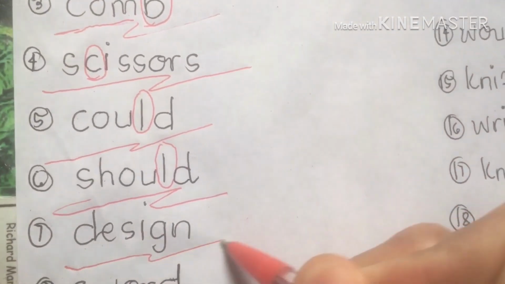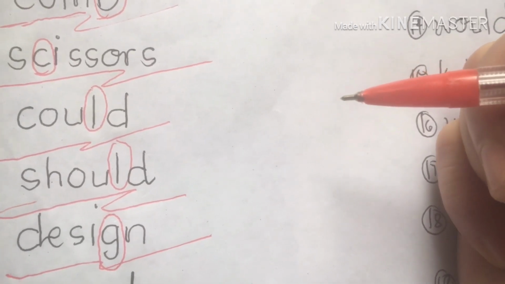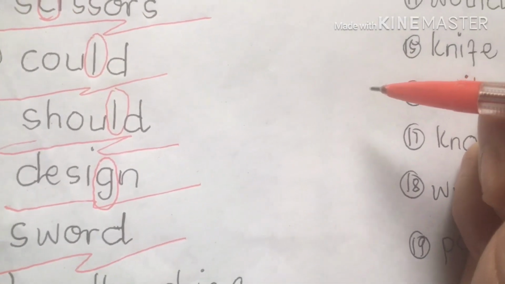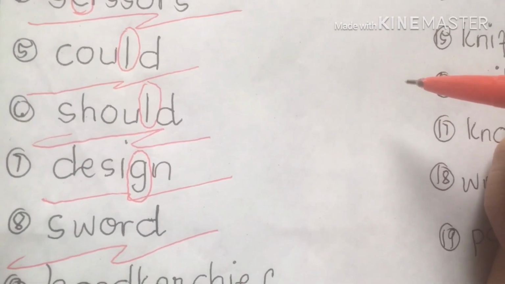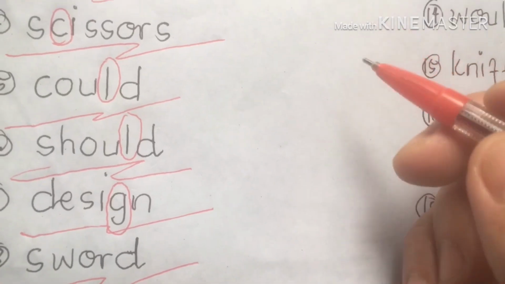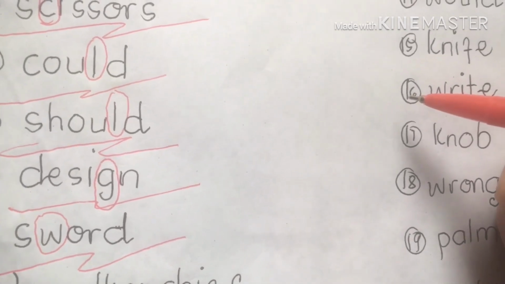Next, design. When you say the word design, remember class, G is not included. This is what we call our silent letter. Next number, we have sword. It's what you call a warrior's weapon. We need to use a sword in order to protect ourselves or to protect our kingdom. When we say sword, class, my dear students or pupils, W is not included. That's why this belongs to silent letters.